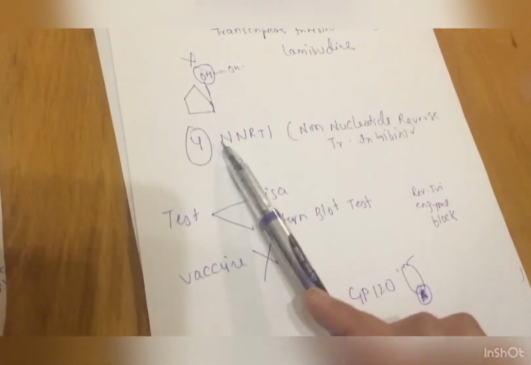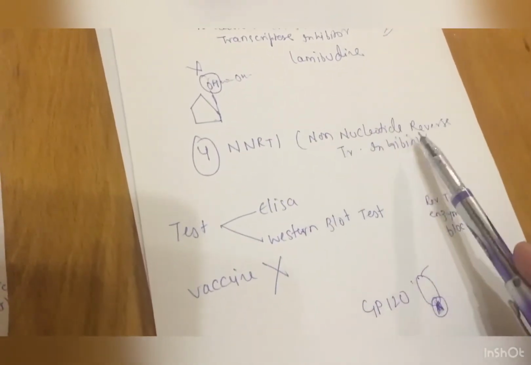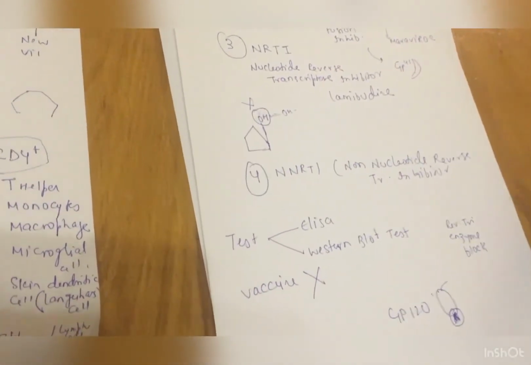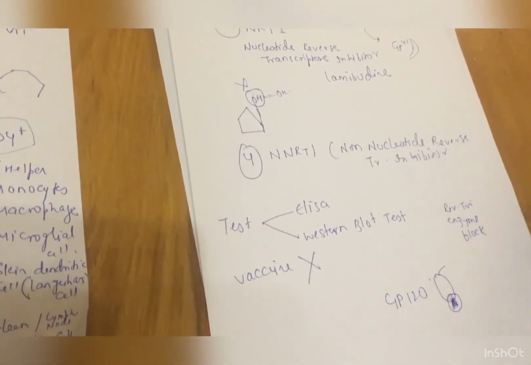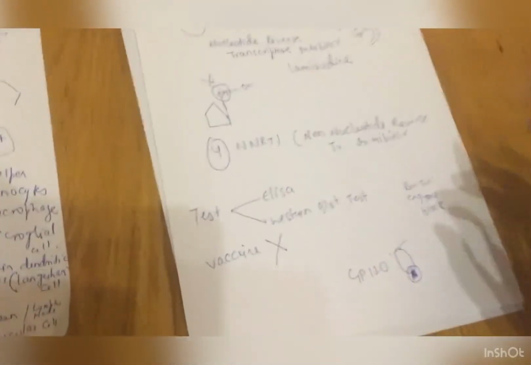The fourth drug is NNRTI, non-nucleoside reverse transcriptase inhibitor. The function of this drug is to inhibit the reverse transcriptase enzyme.